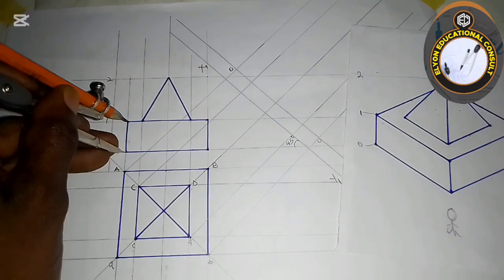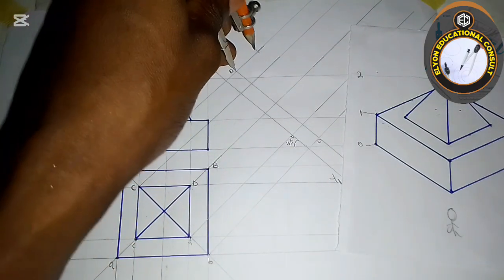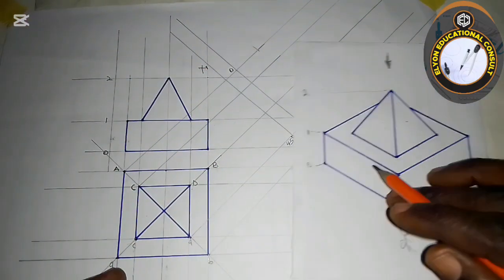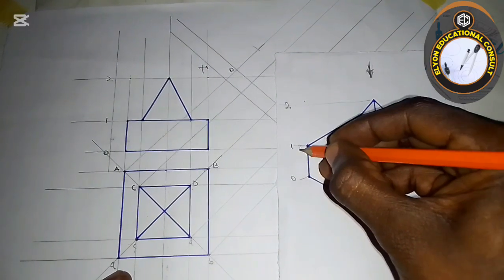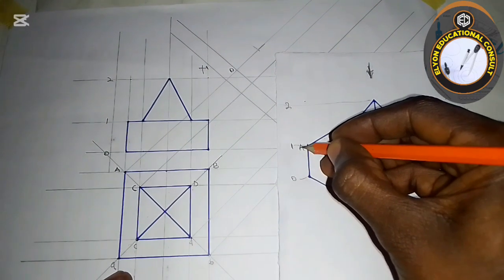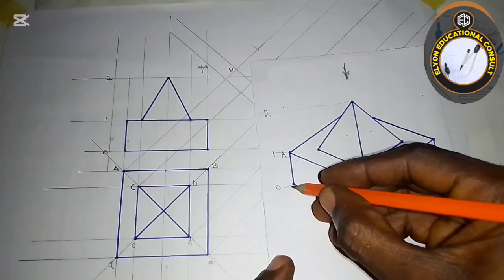I hope you can see this now. 0 to 1, come here, fix it here. Don't forget that in our labeling, we said this side is our capital A. Just follow: this side is our A, this side is my small a. I hope you can see.